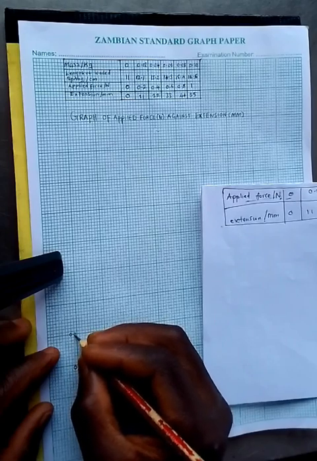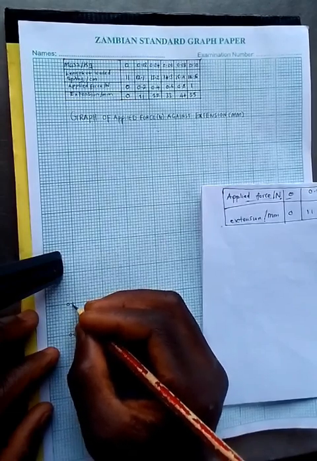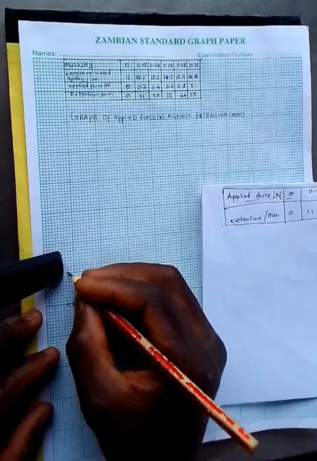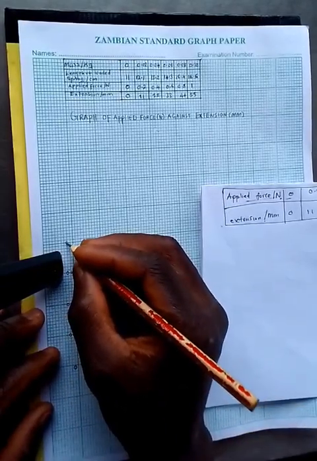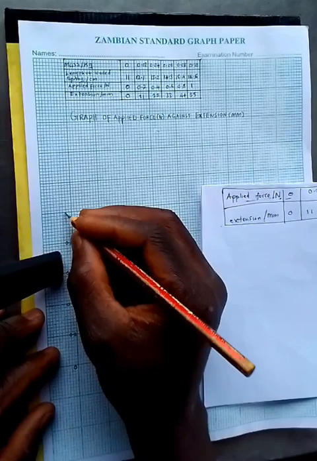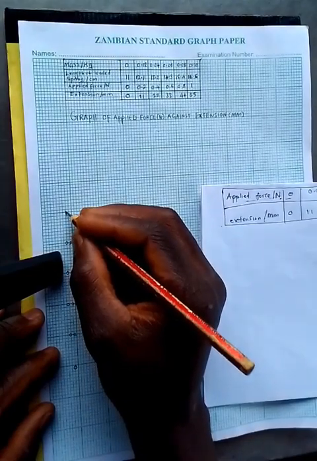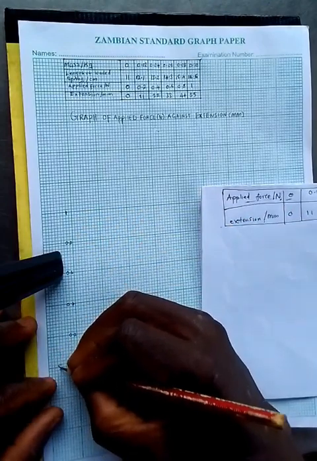So we have 0.2. The second one is going to be 0.4. The third one is going to be 0.6. The fourth one is going to be 0.8. Then the last one is going to be 1. Okay? That is the applied force. So you need to write applied force.